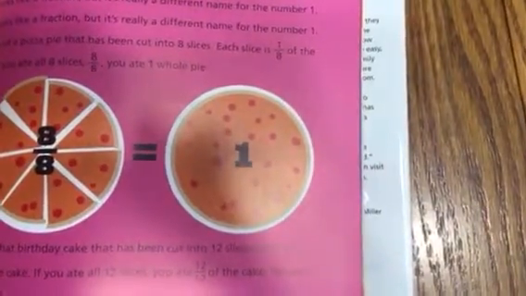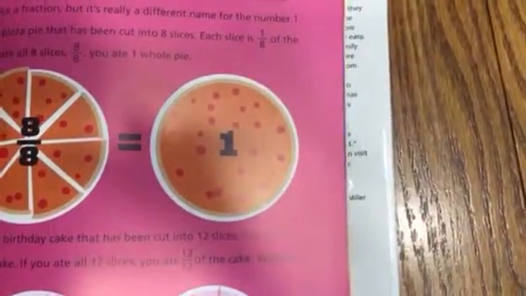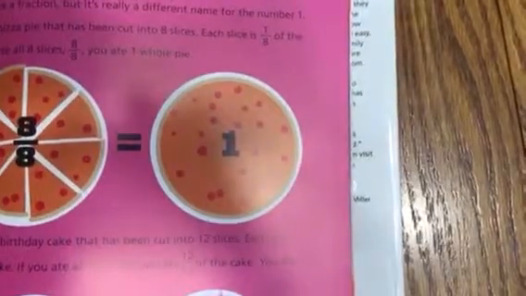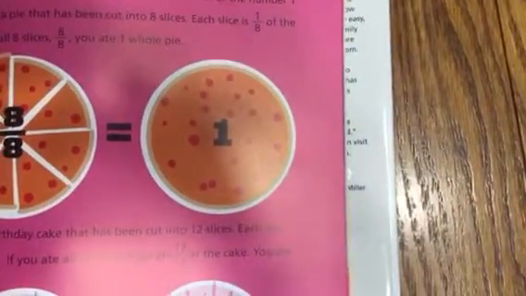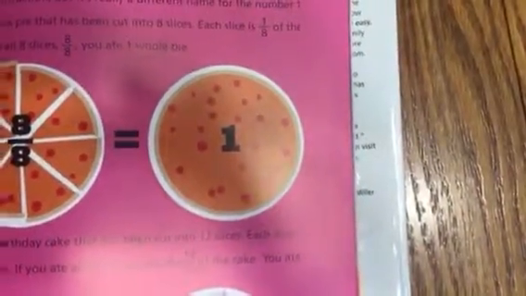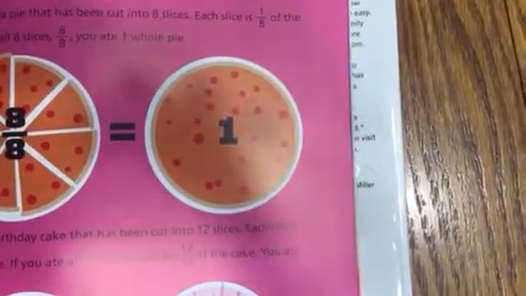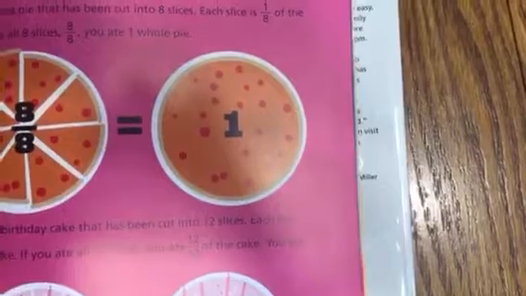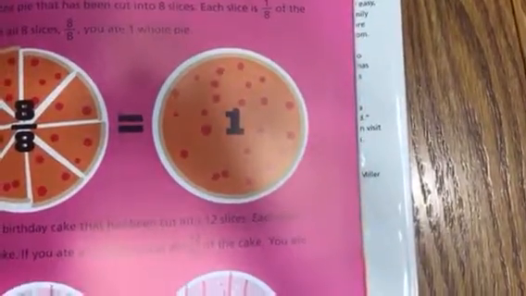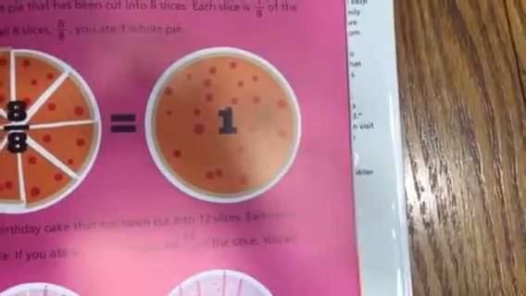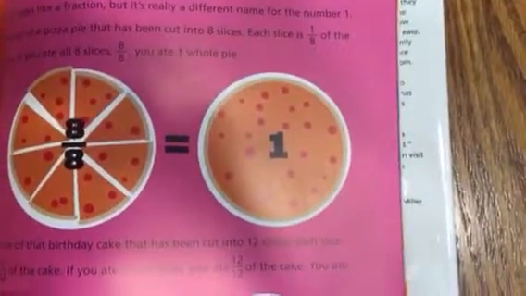8/8 looks like a fraction, but it's really a different name for the number 1. 12/12 looks like a fraction, but is really a different name for the number 1. Think of a pizza that has been cut into 8 slices. Each slice is 1/8 of the pie. If you ate all 8 slices, 8/8, you ate one whole pie.